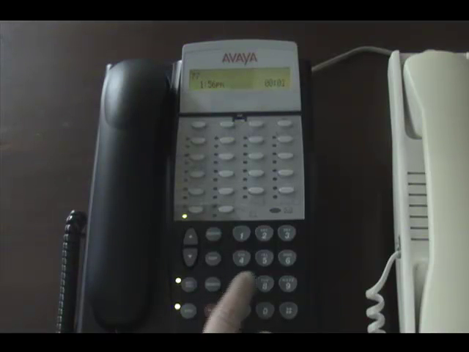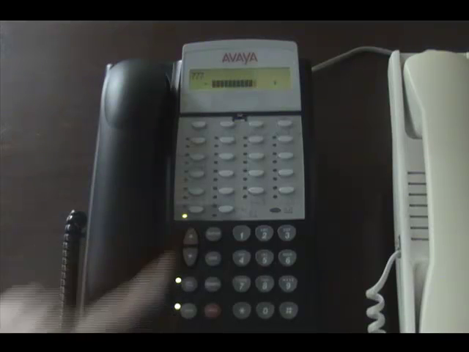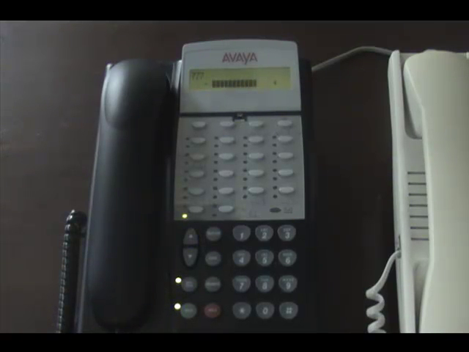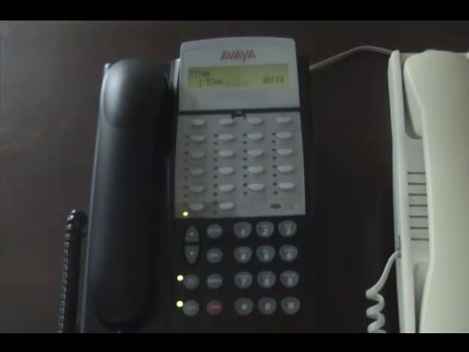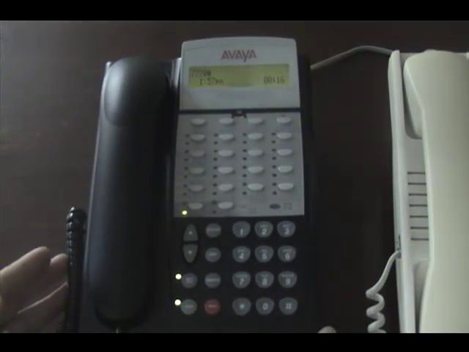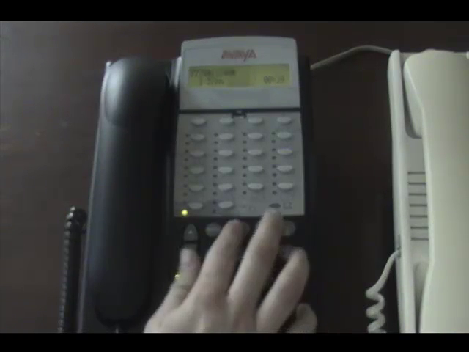Intercom 777. Welcome to partner voice messaging. Please enter extension and pound sign. The administrator's extension is 0, so you enter 0 pound. Enter password and pound sign. By default, the password is 1234. 1234 pound. To assign a mailbox to an extension, press 1. To administer the system configuration, press 2.